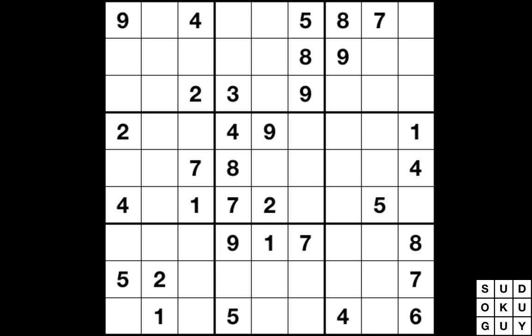Sudoku solving session. I've got some good puzzles picked out for today. I'm going to be starting with a consecutive Sudoku.